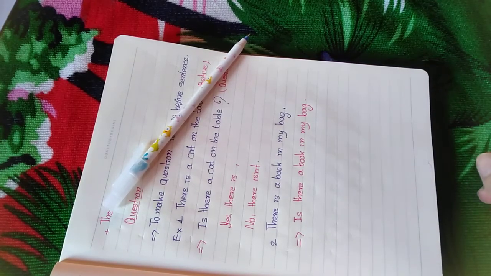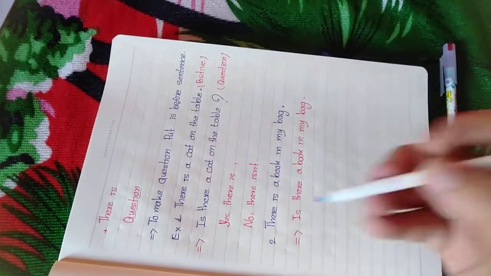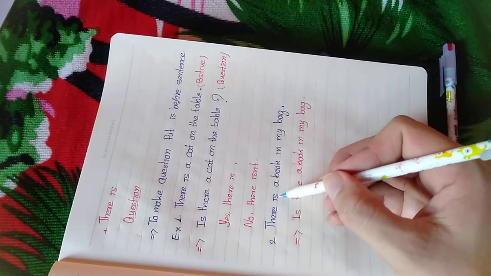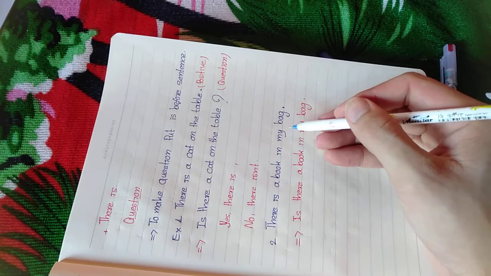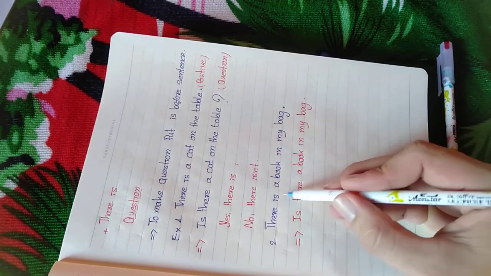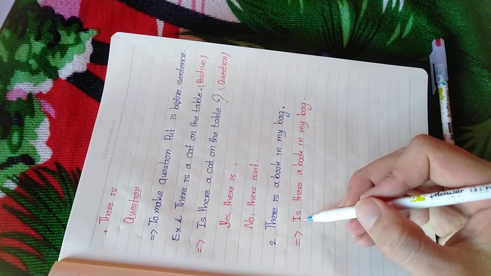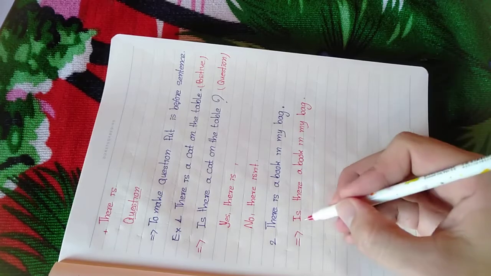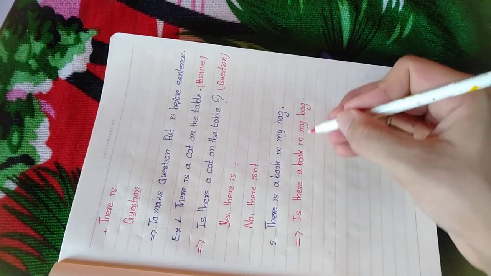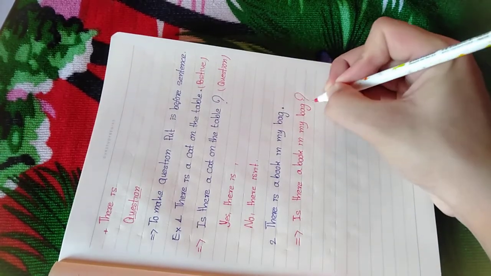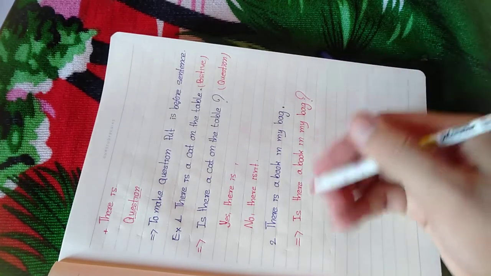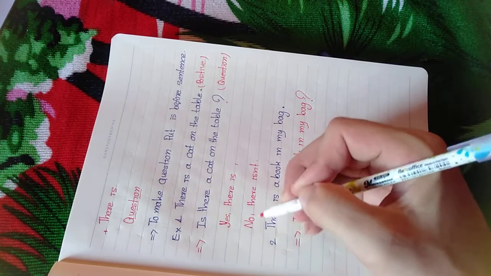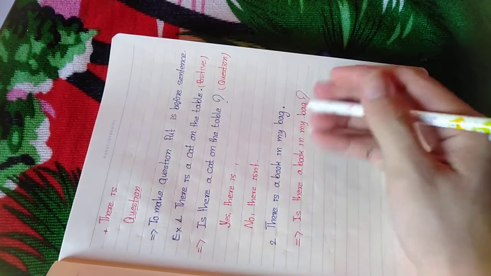Okay, so we have positive sentence. There is a book in my bag. So I want to change this sentence to question. We can say is there a book in my bag? Okay, and question mark. So we have to answer yes there is or no there isn't.